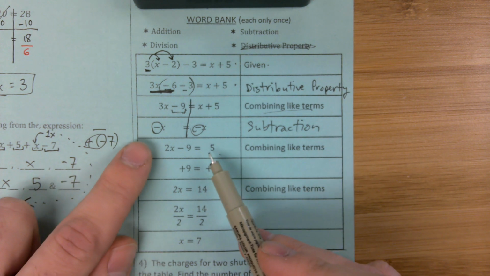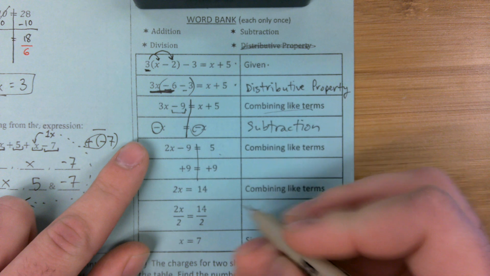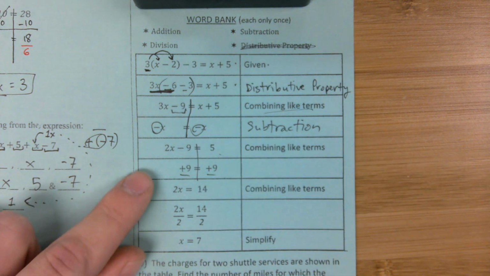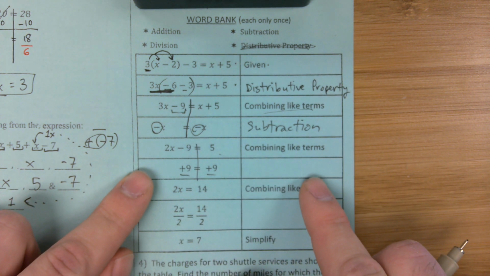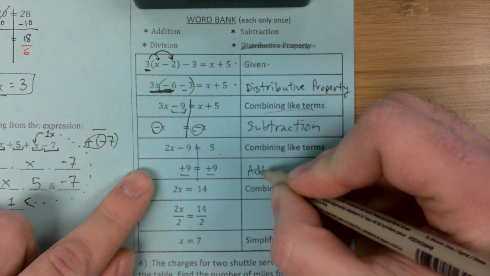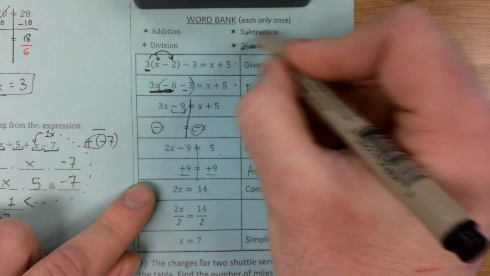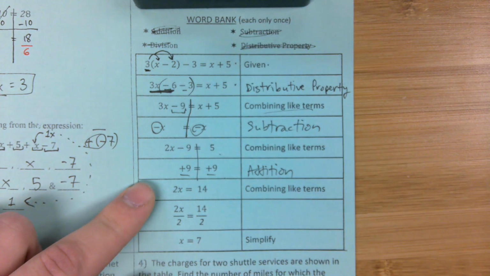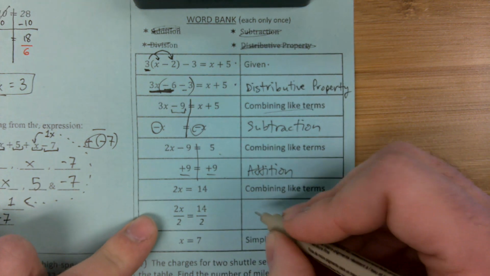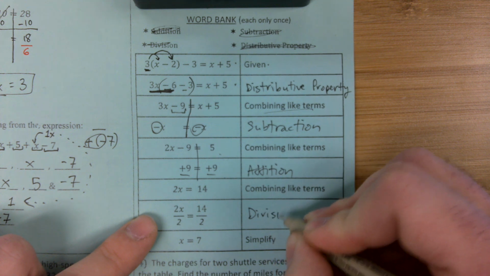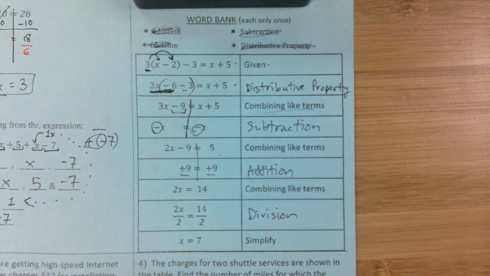We combine those like terms again, and now we can see that we're adding 9 to both sides. What can we call that step? Addition, perfect. We get 2x equals 14. And then we divide both sides by 2, so obviously that one's going to be division.